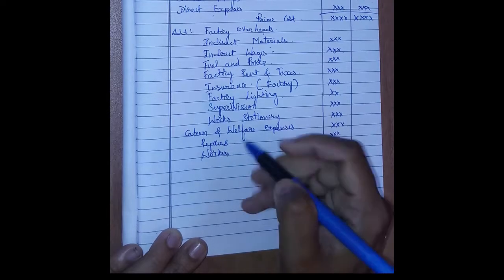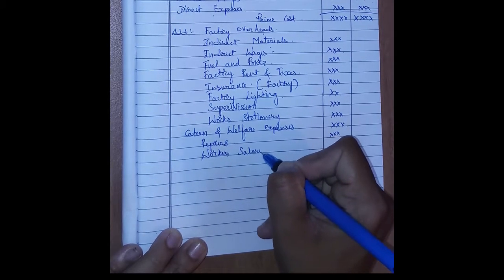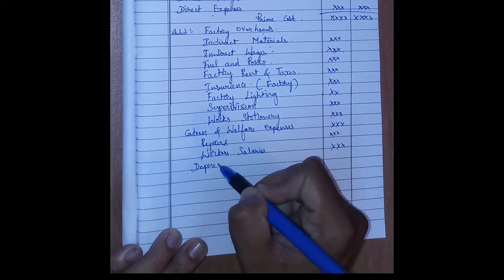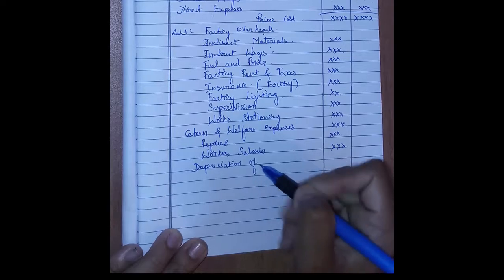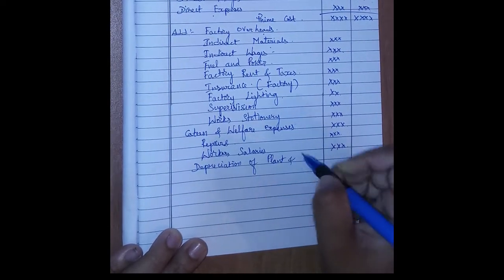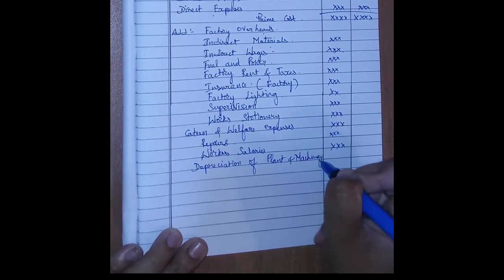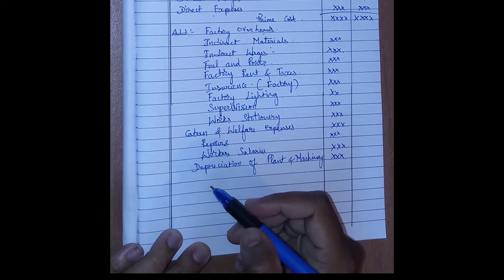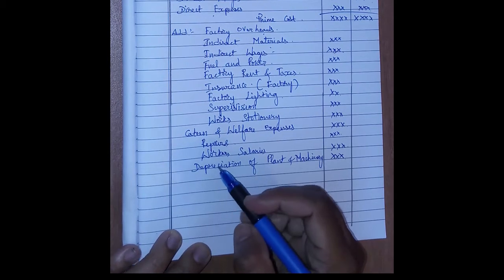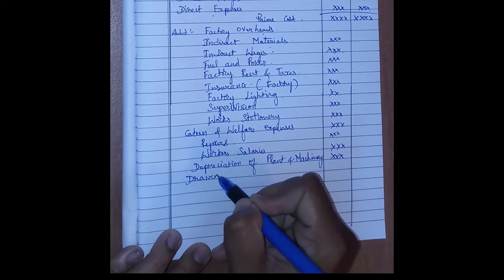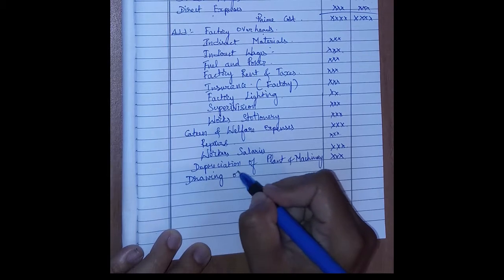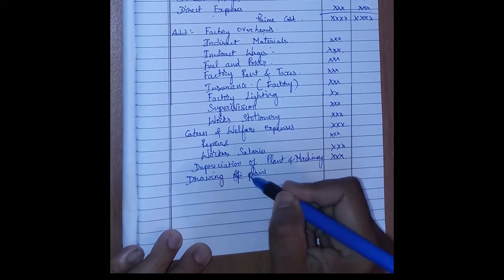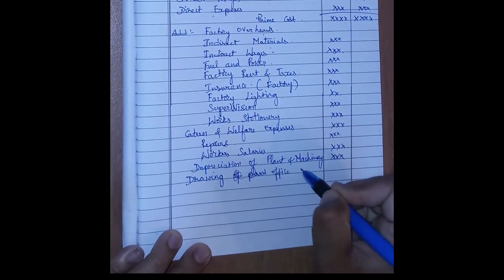Most important, workers' salary, the salary of the workers, and depreciation of plant and machinery, then drawing of plant, drawing office salaries.